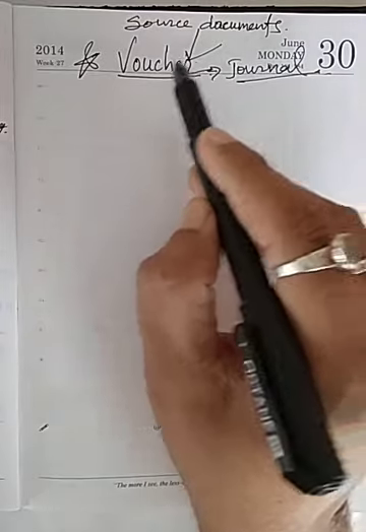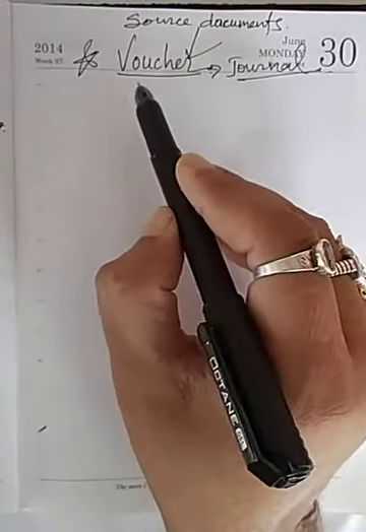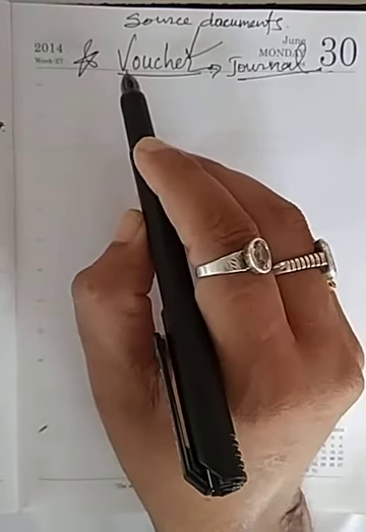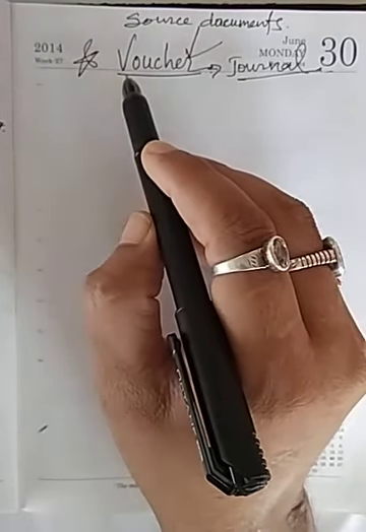Now I am going to differentiate between source document and voucher.